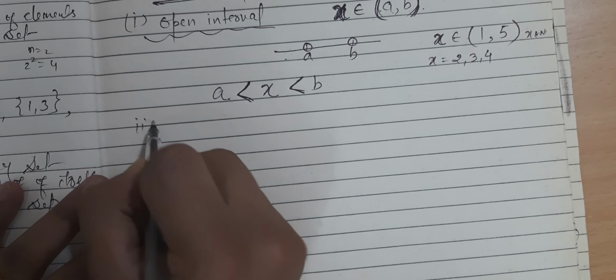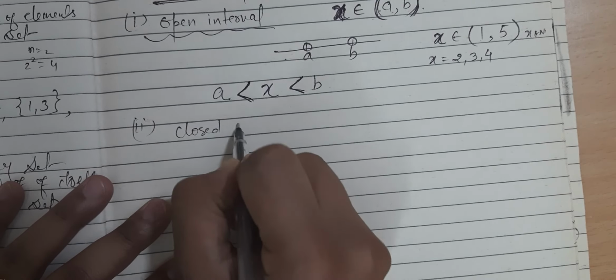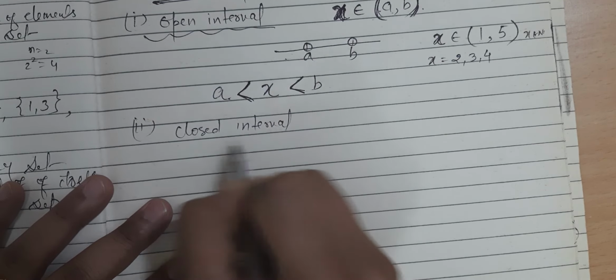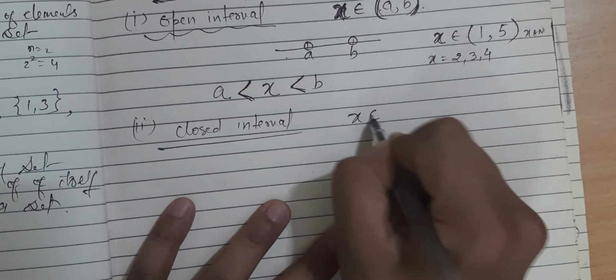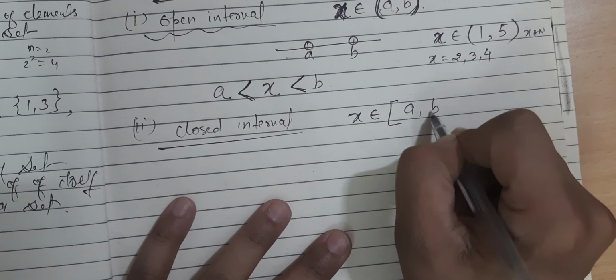And if it is a closed interval, this is the symbol for a closed interval, a closed bracket.